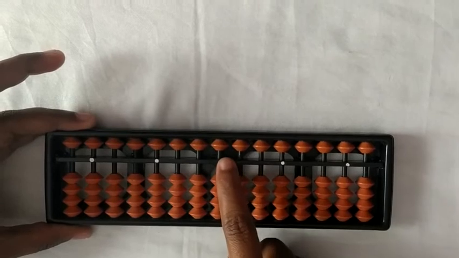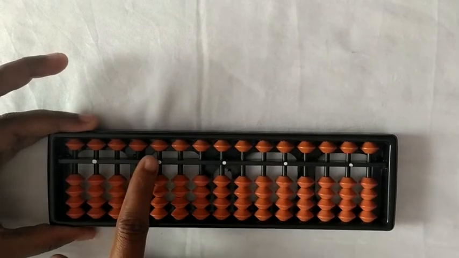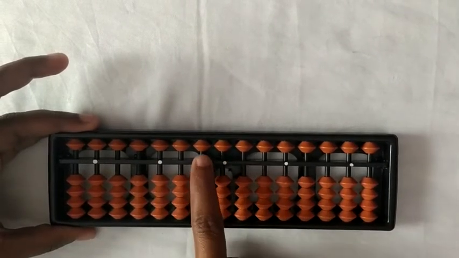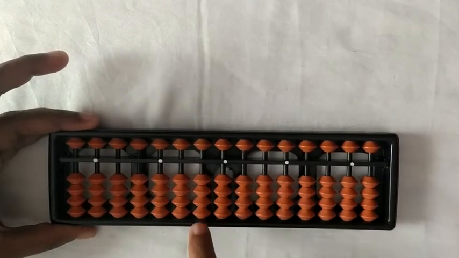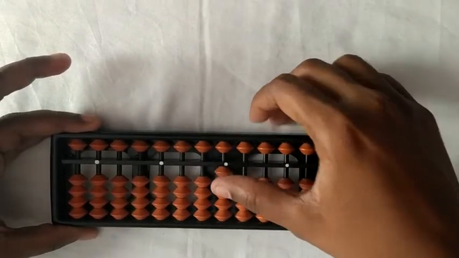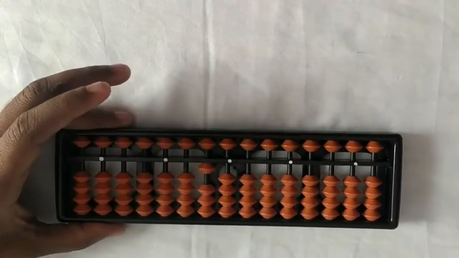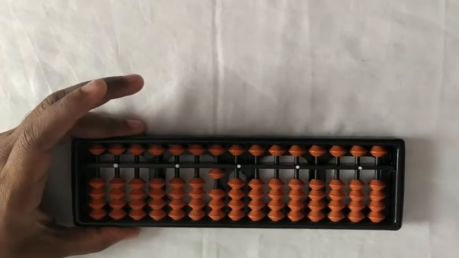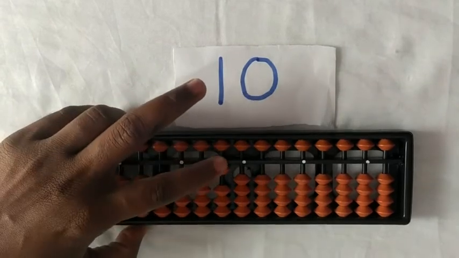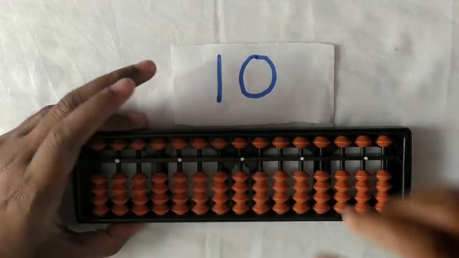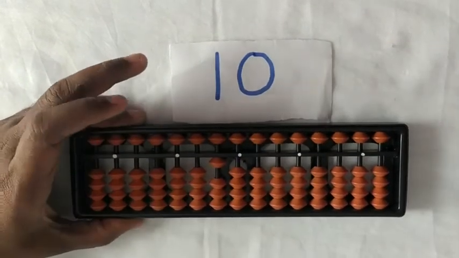So this place is ones place, and this is tens place, and this is hundreds place, and this is thousand place. Ones place, tens place, hundreds place, thousand place. So now I am explaining about tens place. In ones place, if you move like this, this is called 1. Whereas here if you move one bead like this, then this is called 10. So now I have moved one lower bead in tens place, this position. This is called 10. This is 1, but this is 10.